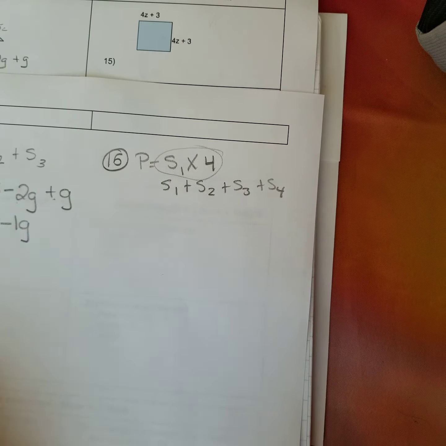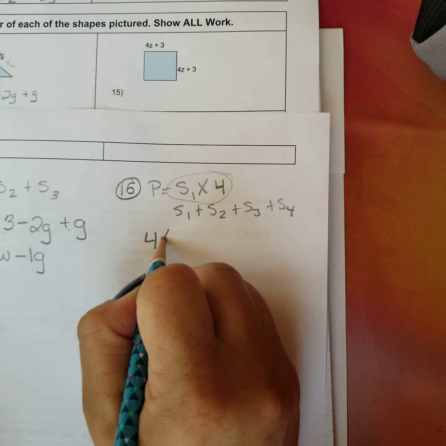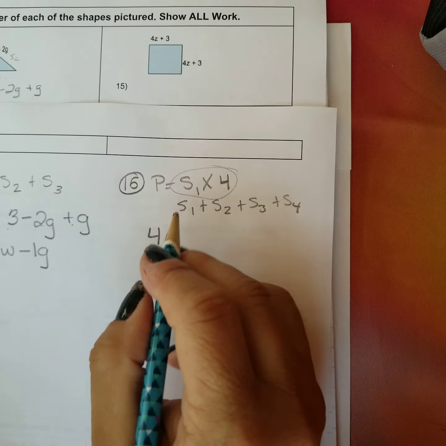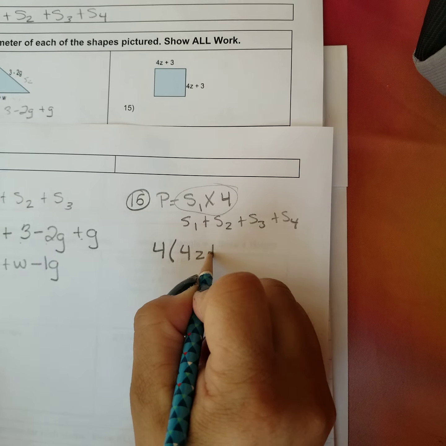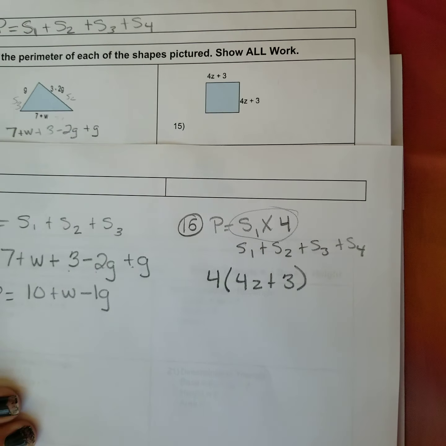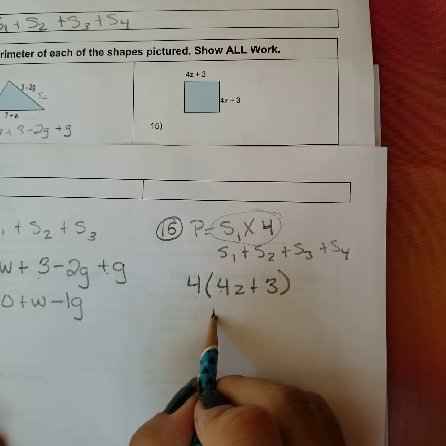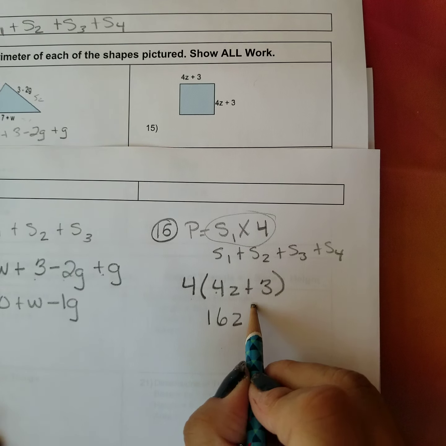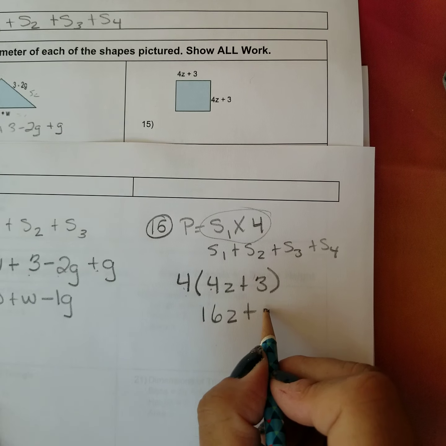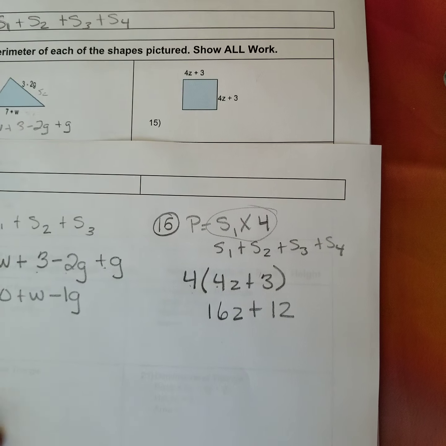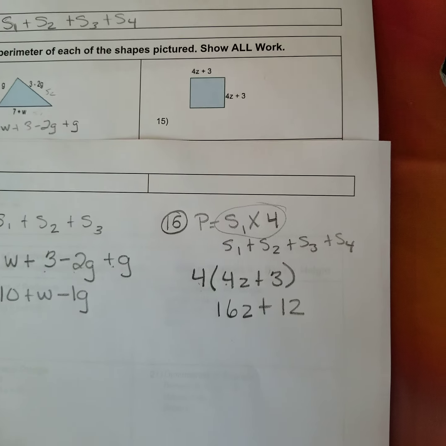They're all the same. So we can say 4 times 4z plus 3. 4 times 4z is 16z plus 4 times 3, or 12. Okay?